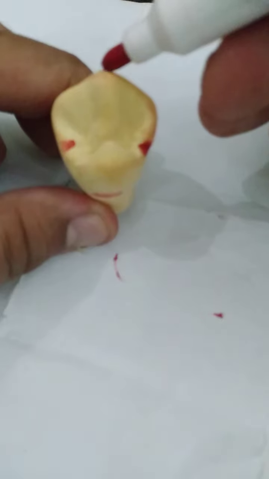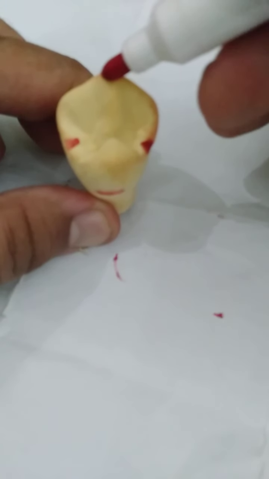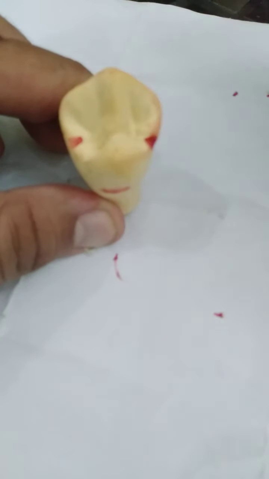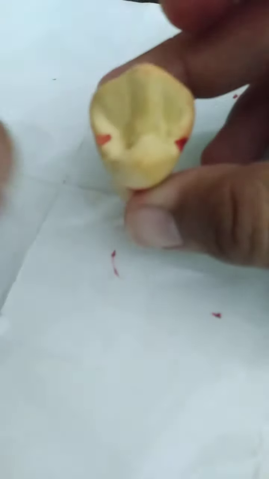This buccal cusp is larger and usually the functional cusp, whereas this lingual cusp is diminished or smaller and is a non-functional cusp. The buccal cusp tip is offset towards the mesial. The buccal cusp has 4 cusp ridges.